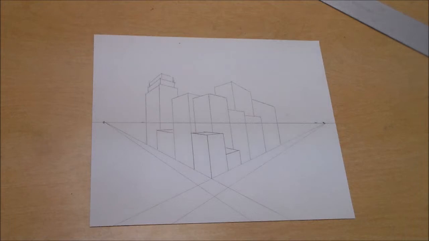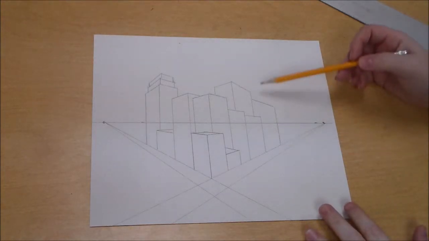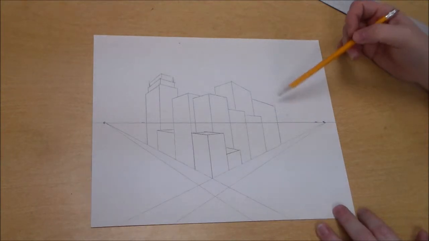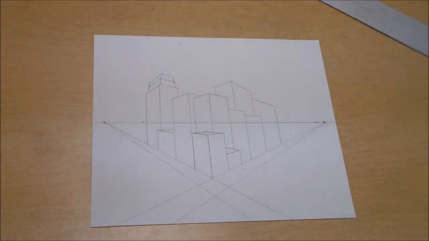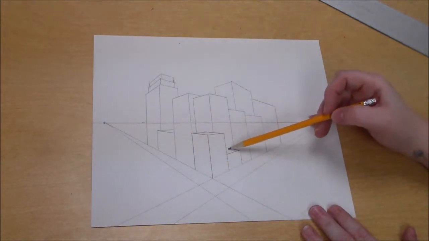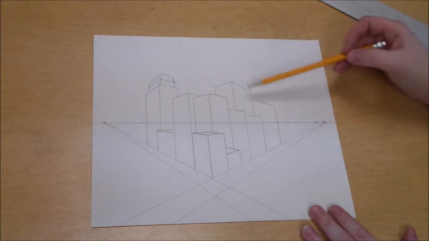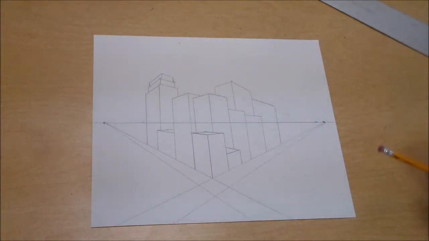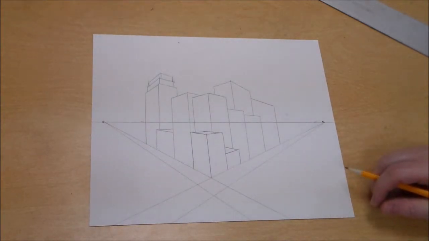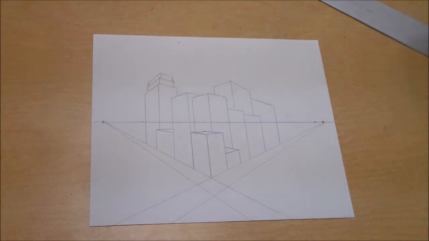Okay, so I continued on and made a few additional buildings in my cityscape here. And I used the same rules that I was following in the earlier demo. Everything to the right side goes to the right vanishing point. Everything to the left goes to the left vanishing point. Anything below the horizon line, you can see the tops. Anything above, you cannot. But I did want to show you a couple other detailed work. One is putting a building over on this side, and the other is adding windows and doors to your city.